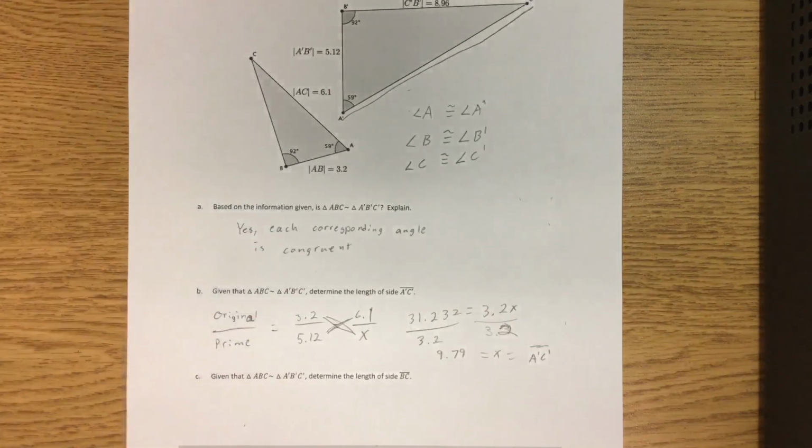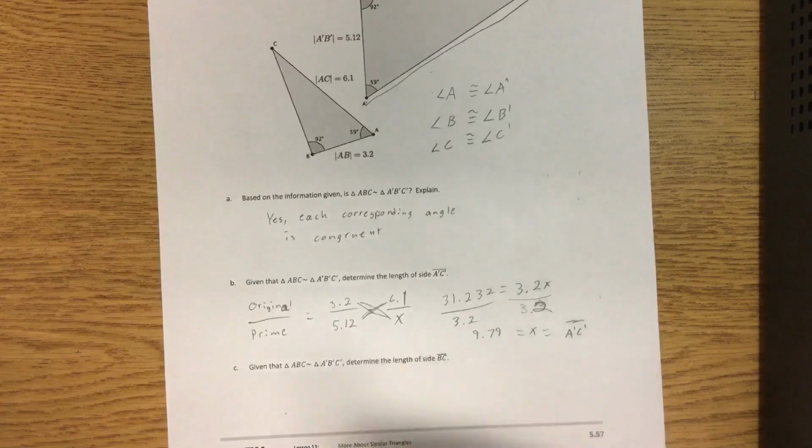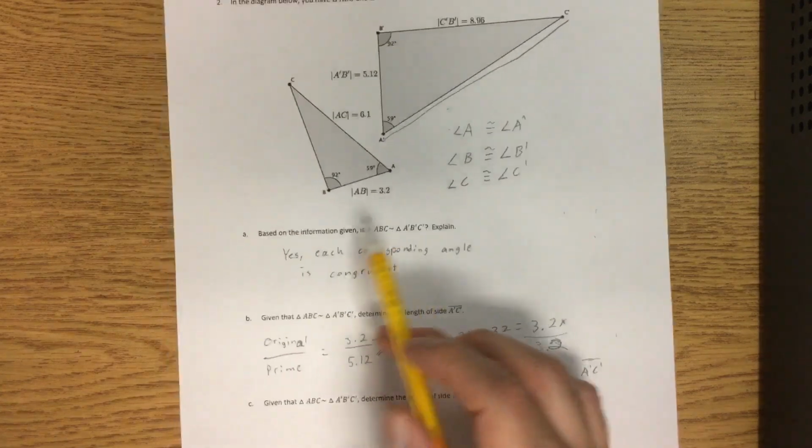And I do want you to label that, saying that these ones are what we're finding. That's what it's equal to. So we know that it's 9.79 units long. If it doesn't give you a unit, then you just say units.